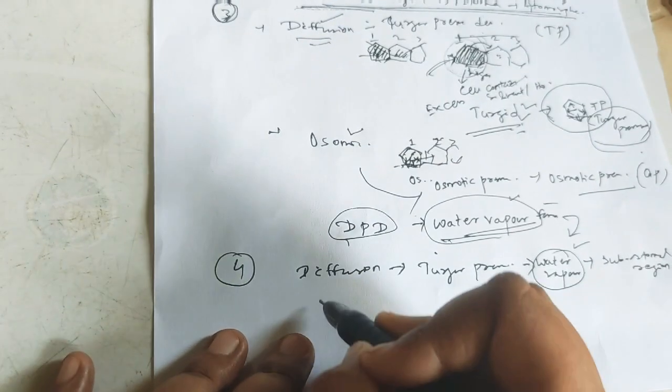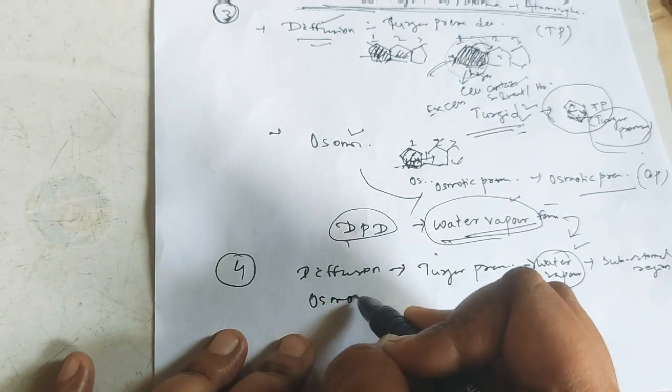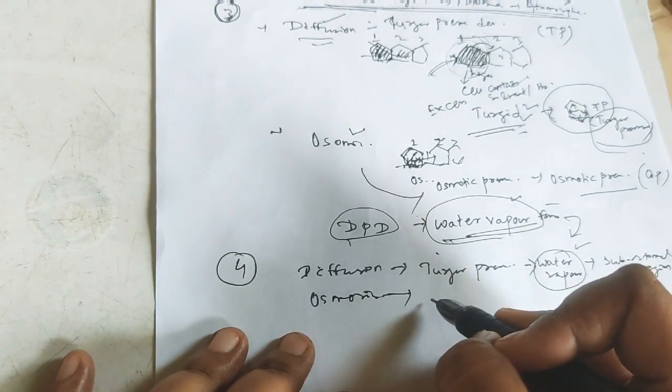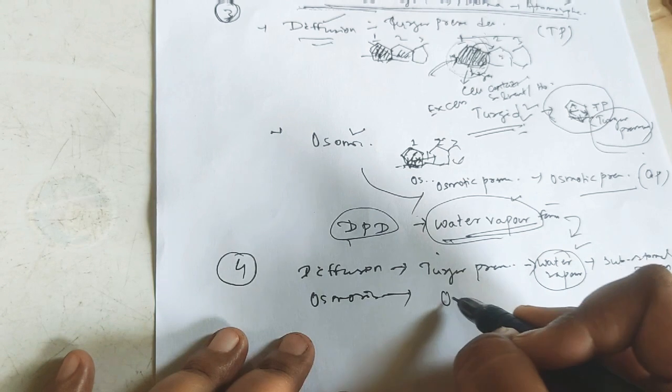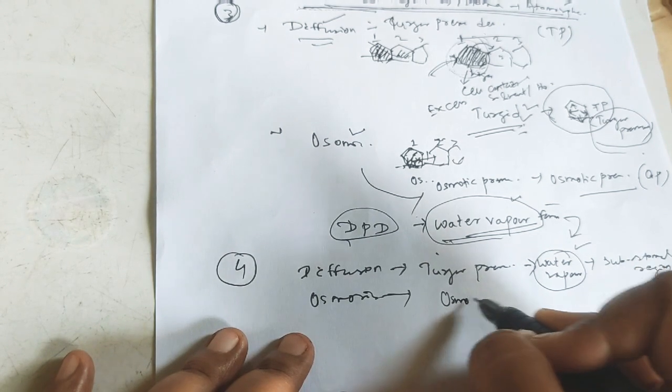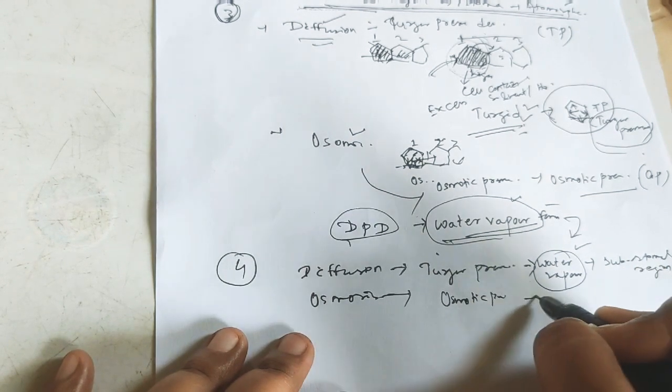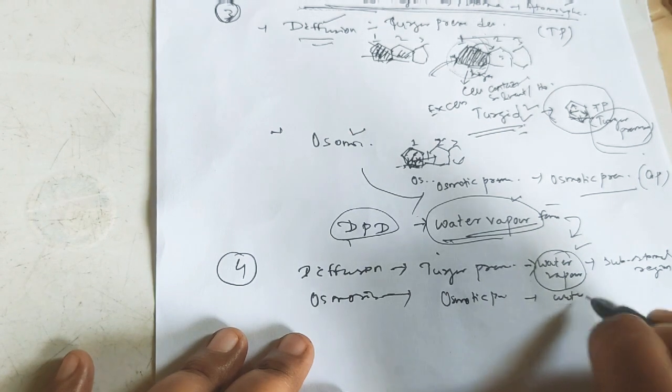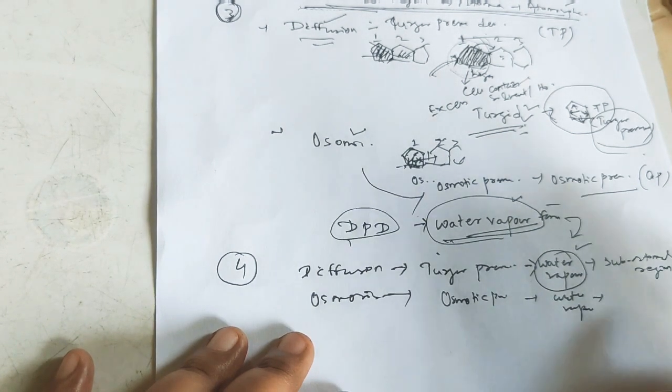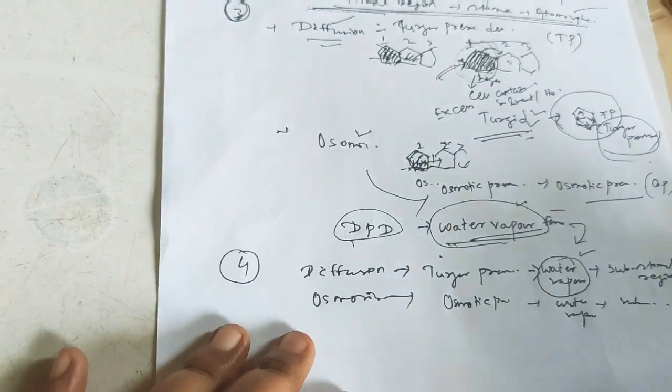Clear? And like this, osmosis also produces a pressure, the osmotic pressure, which converts the water to water vapor, so that it moves from the substomatal region to the outer atmosphere.